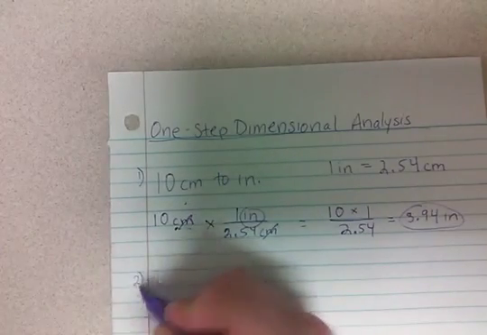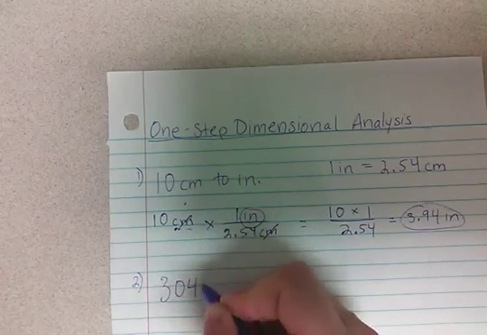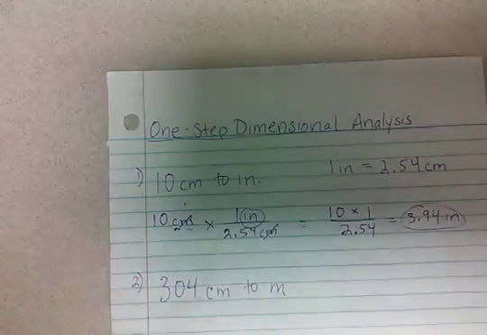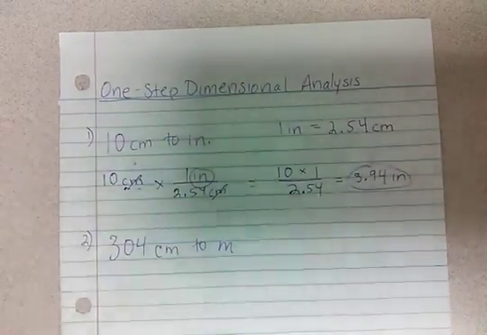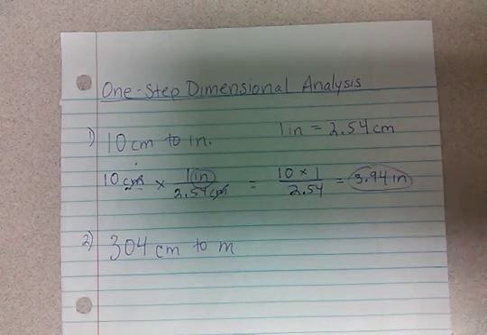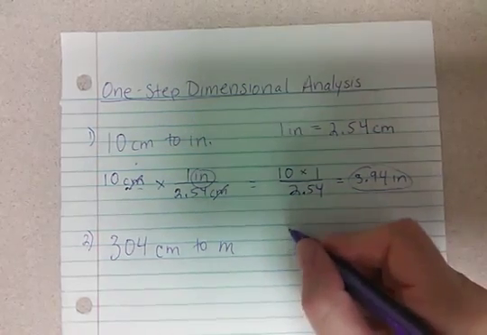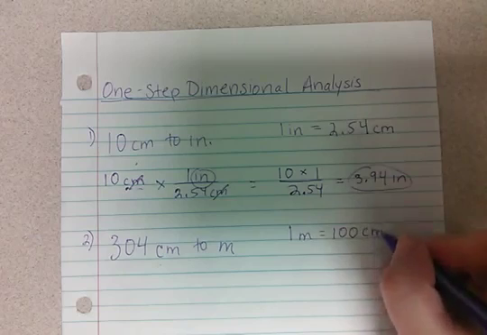Okay, second problem. This time we're going to do metric to metric. So the first step in dimensional analysis is to write down our conversion factor or factors. So here we want to think how many meters make up a centimeter, how many centimeters make up a meter. So remember, C stands for centi. Centi is 1/100th. So in 1 meter, we have 100 centimeters.